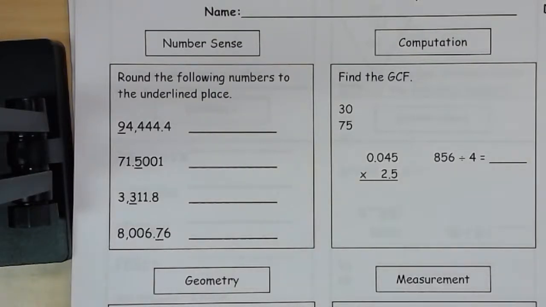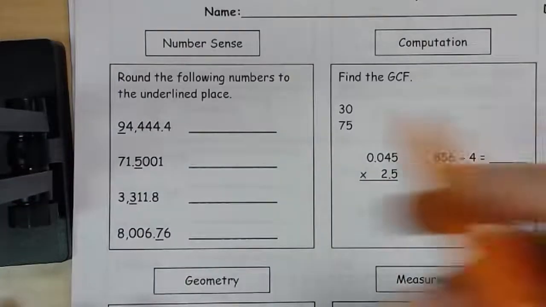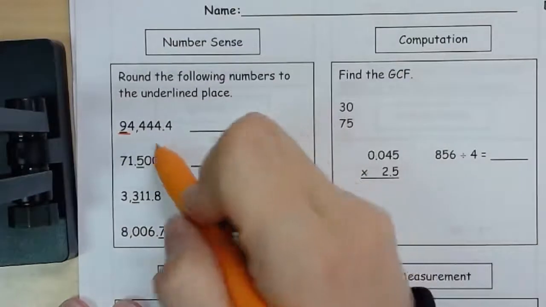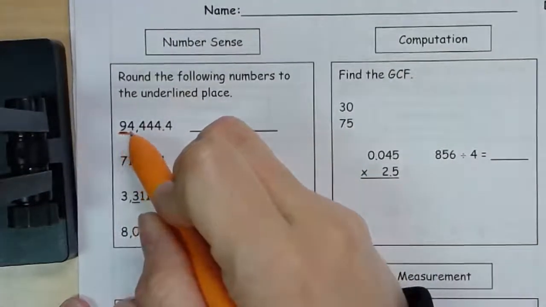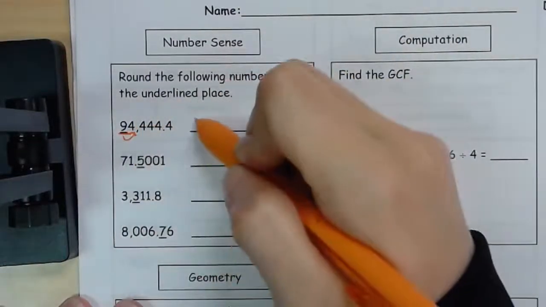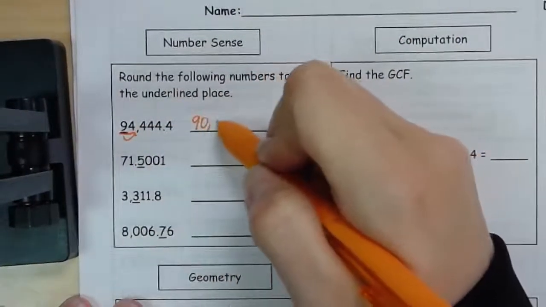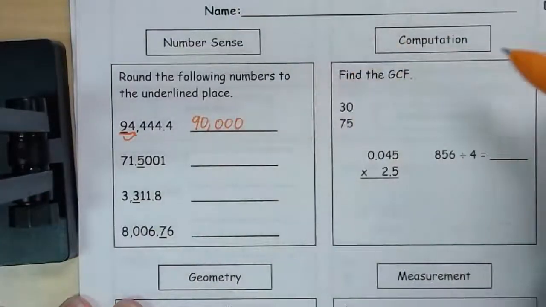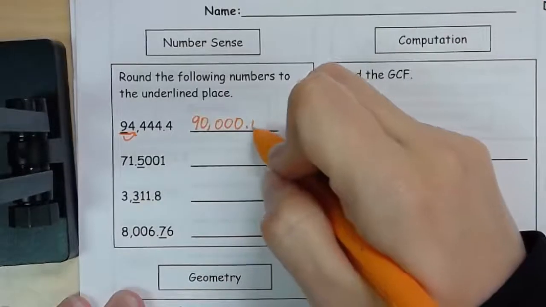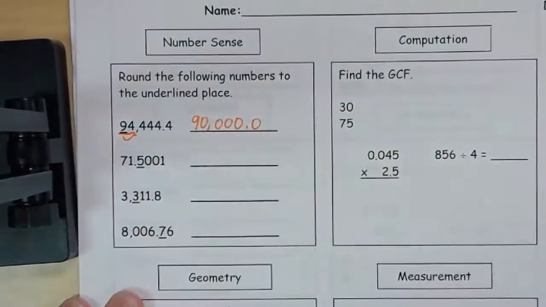It says round the following numbers to the underlined place. So the underlined digit here is the 9, and that is the 10,000th spot. So I go next door, and because the 4 is less than 5, I know I'm going to leave the 9 the same, and everything after becomes a 0. And like we talked about last week, I can leave it like this, or I can do 0.0 if that makes me feel better. It's just not necessary.